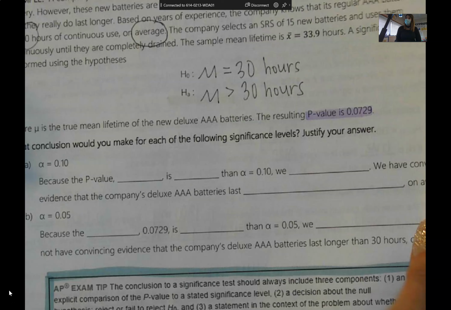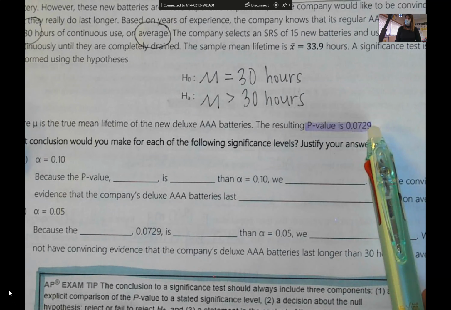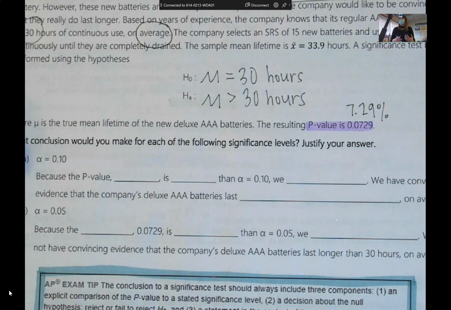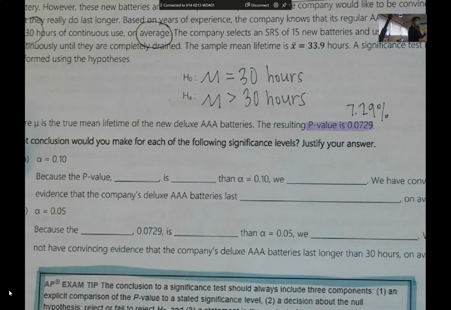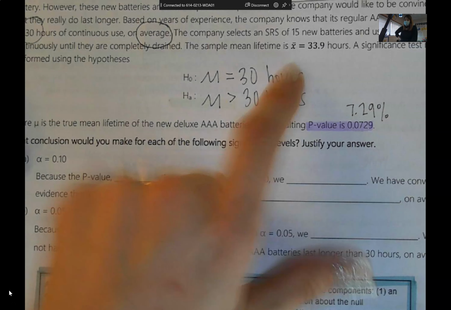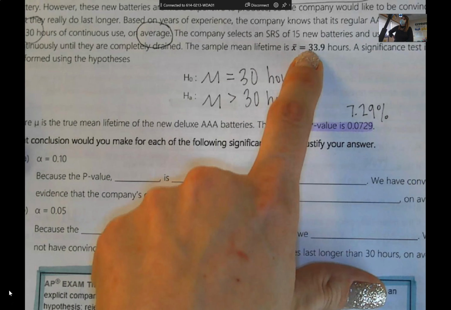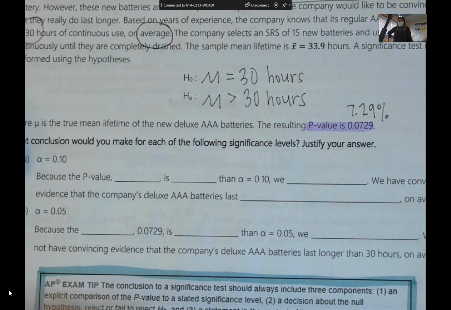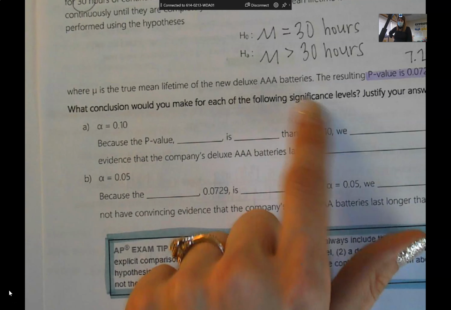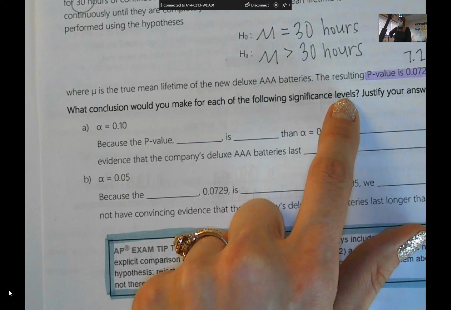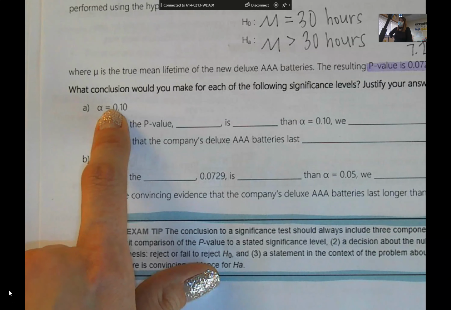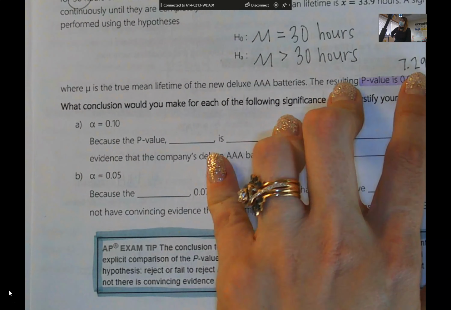The resulting p-value is 7.29%. So if the batteries have a 30-hour lifetime, the chances we would get a sample average of almost 34 hours is 7%. So it says, what conclusion would you make for the following significance levels? The first one is that alpha is 10%. So 10% compared to 7%.